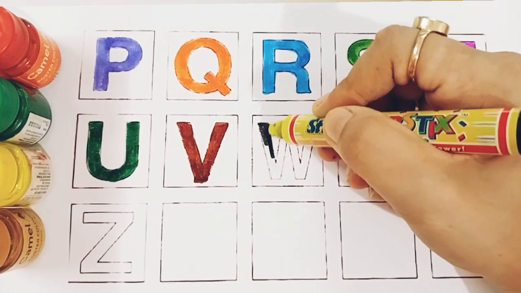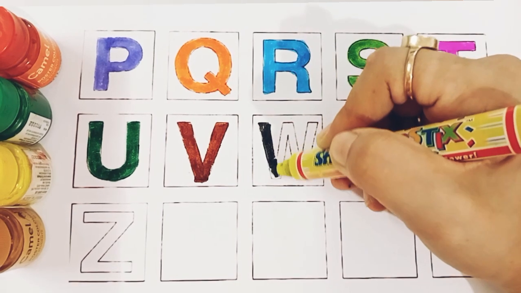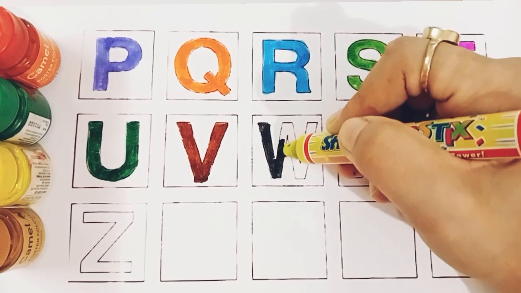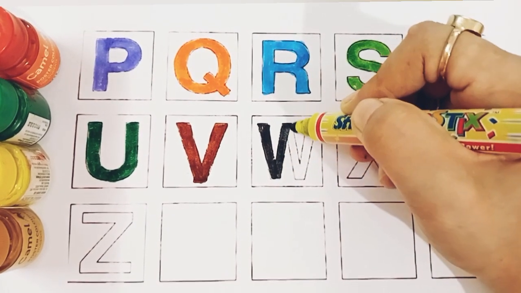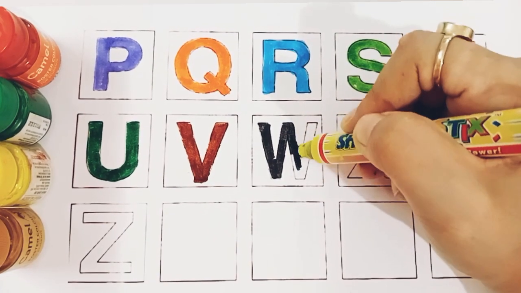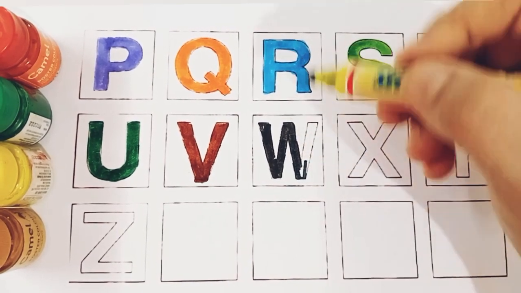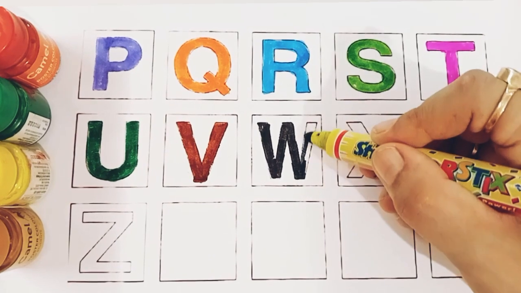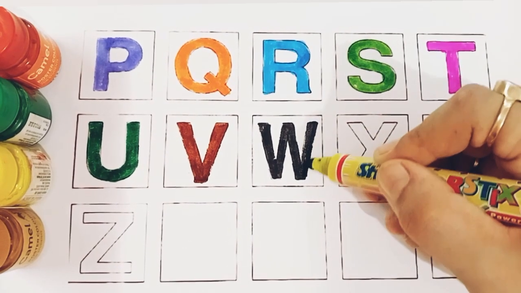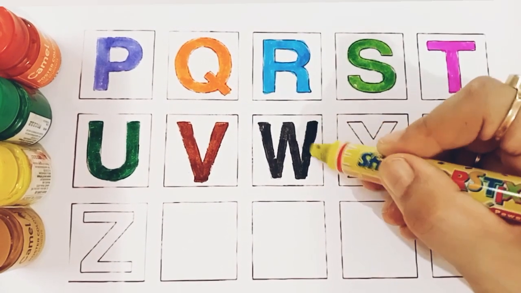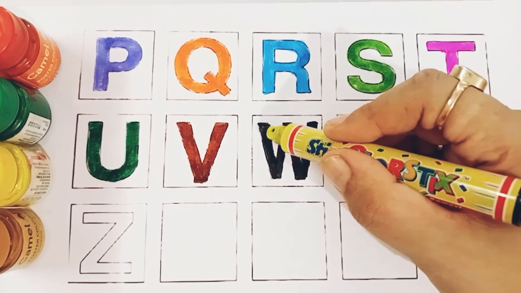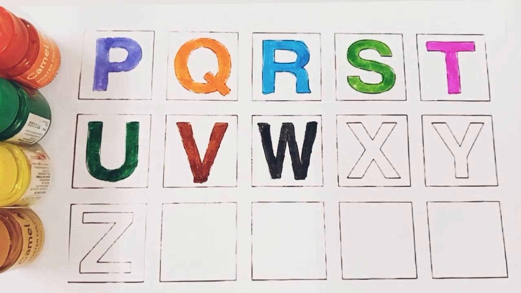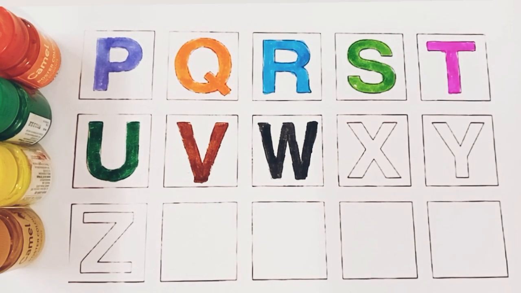W. W for watch. Black color. Light pink color.